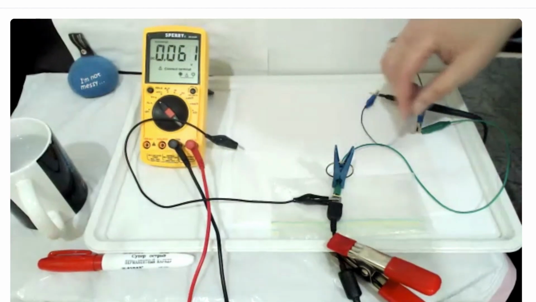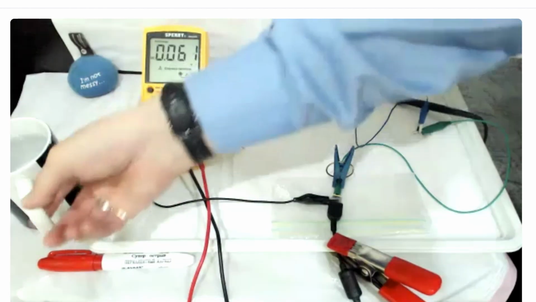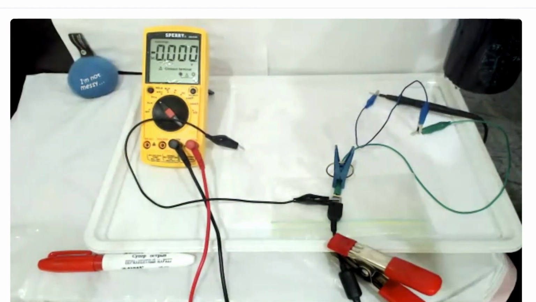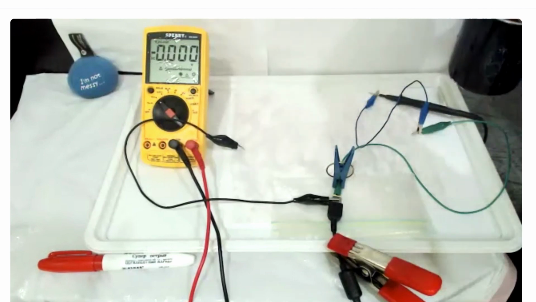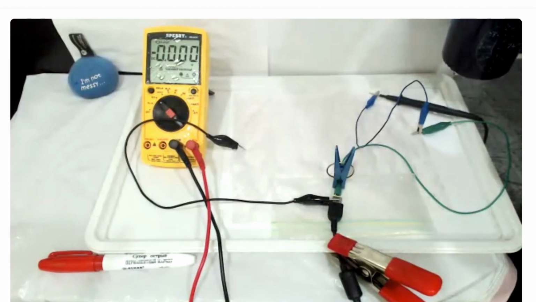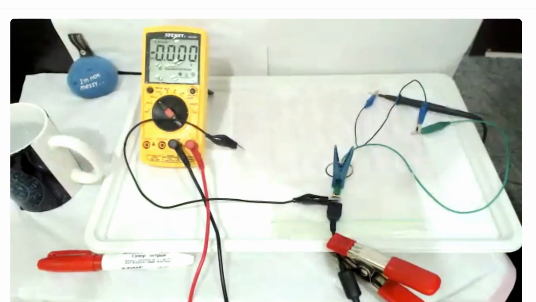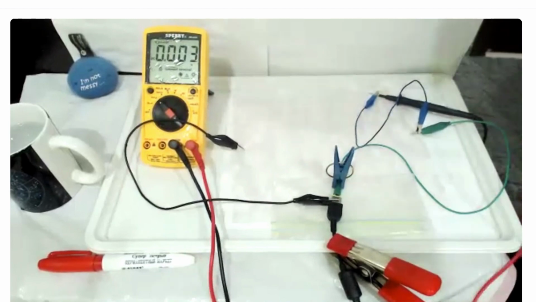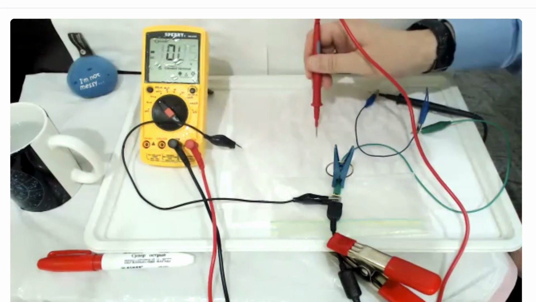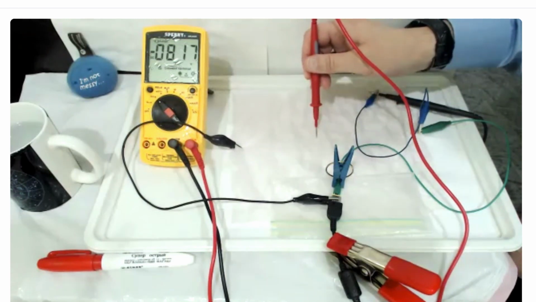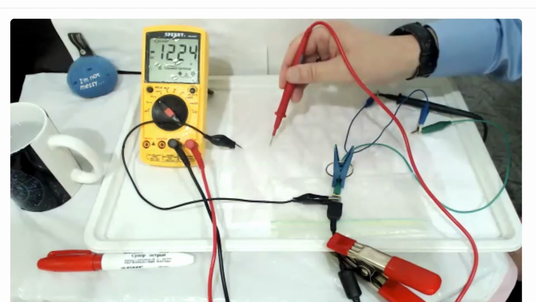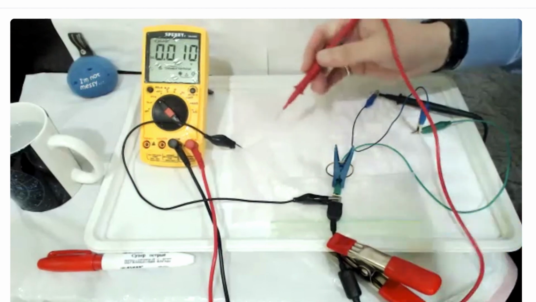But I need to create electric field. So this is what I'm gonna do. I've done it before, you can see. And when I've done it before, it worked. It doesn't mean it's gonna work now. It does work. 8, 5, 12.